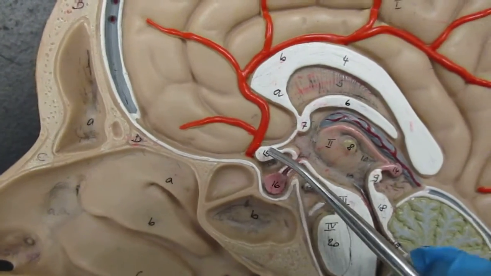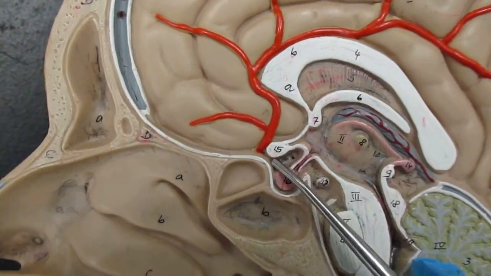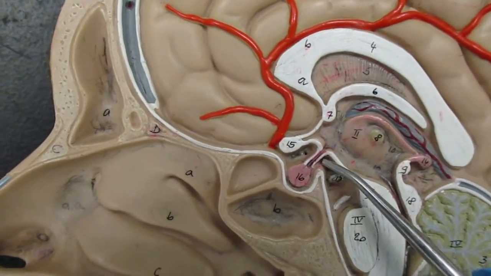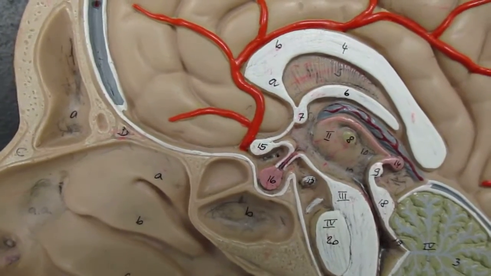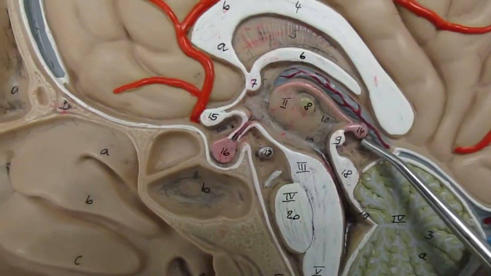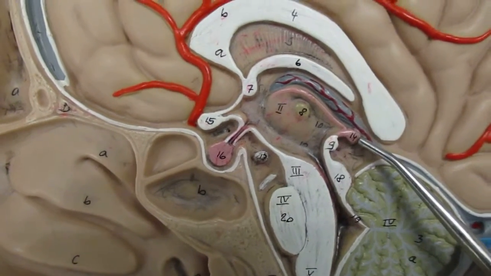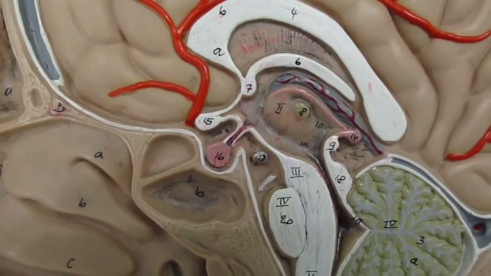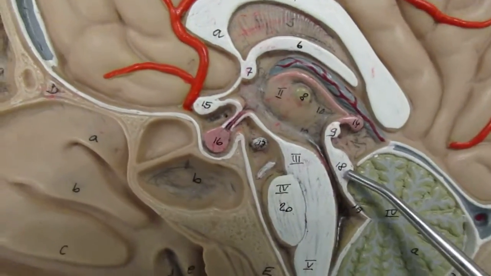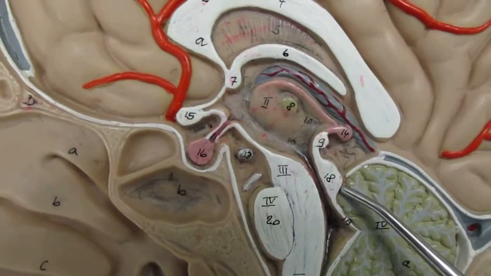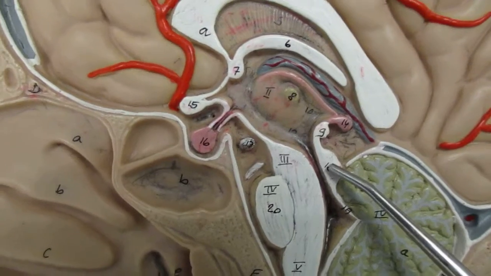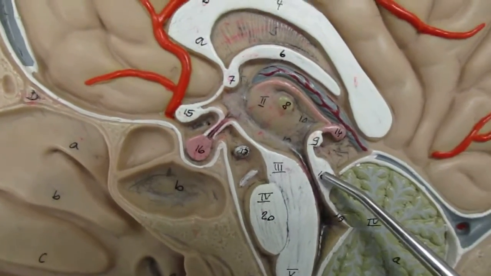Optic chiasm right here. Remember, that's the pituitary gland. This is the infundibulum. And pineal body, this structure right here. Corpora quadrigemina, this structure right here. It includes the superior and inferior colliculi. So this structure right here would be the corpora quadrigemina, or the quadrigeminal plate.